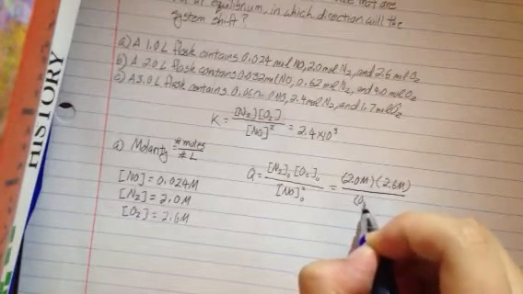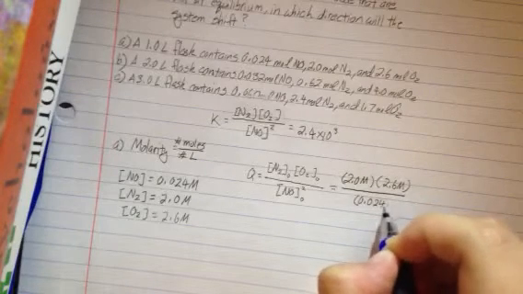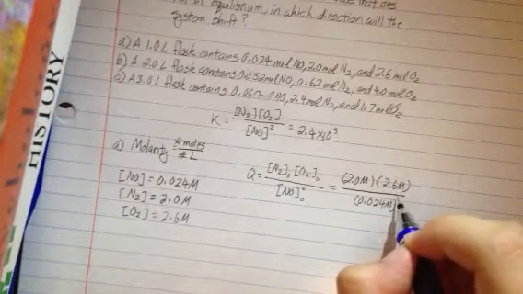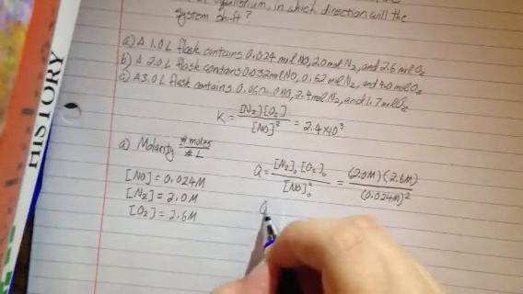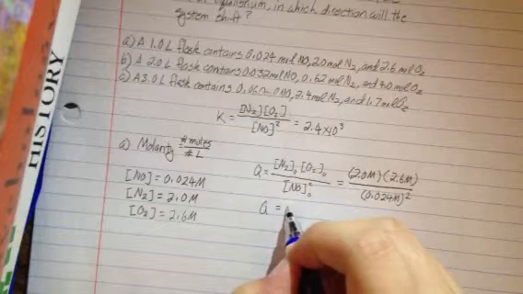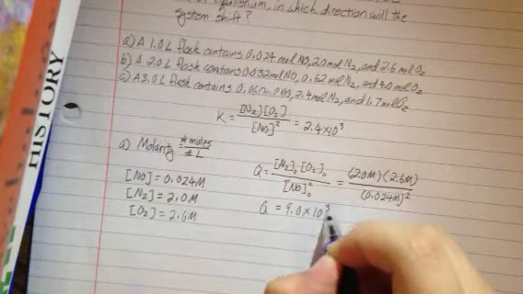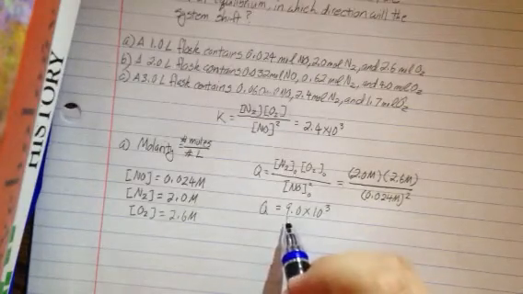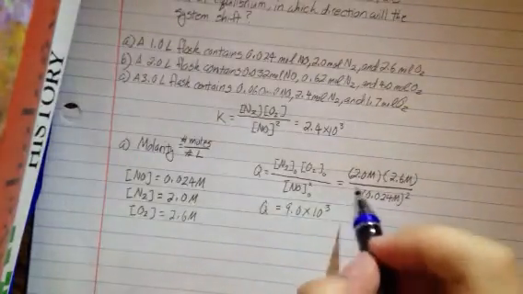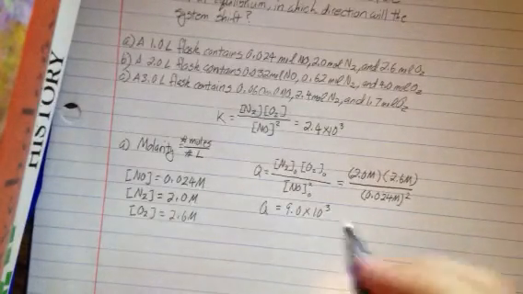And remember, do not forget the powers, or you will not get the right answer. Q equals 9 times 10 to the third. Be careful of significant figures. Since the smallest one is 2, then you should have 2 here.